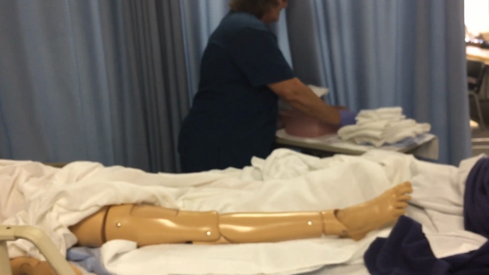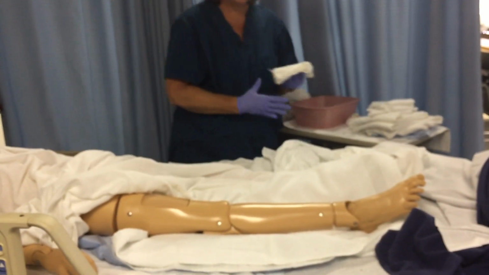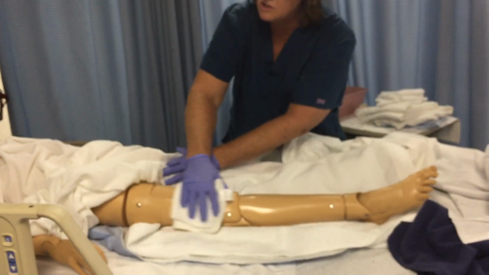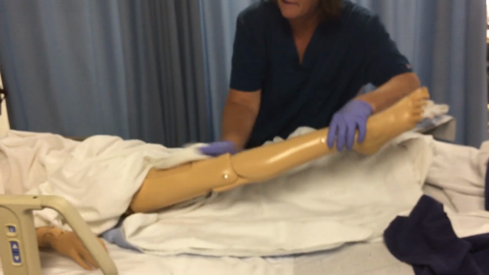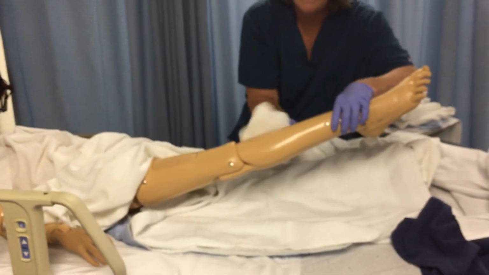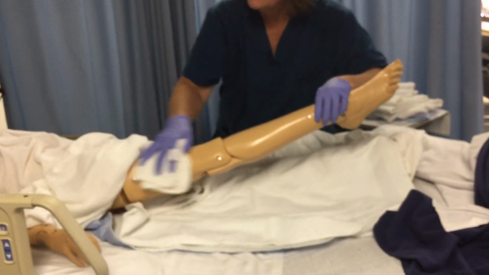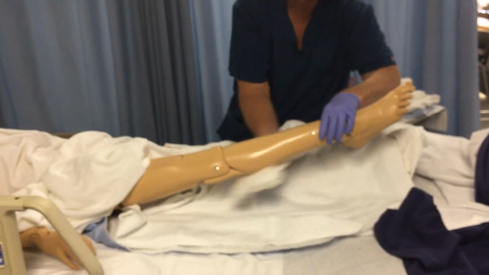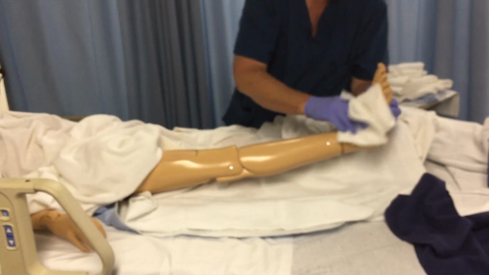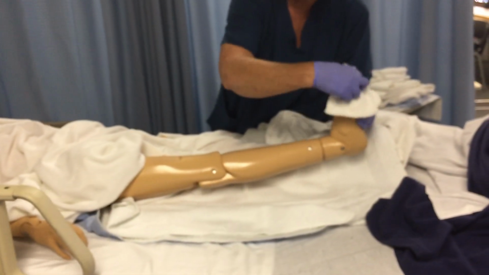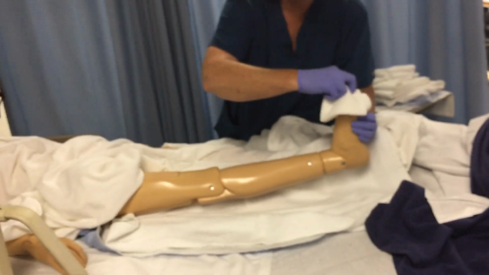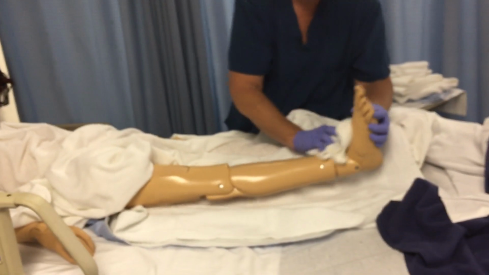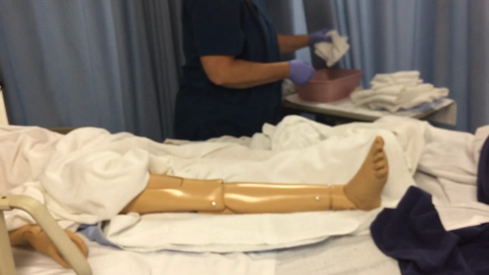Same washcloth that I've used. I've used one washcloth for the eyes, and I've got one washcloth that I'm using for this whole rest of the bath. So with soap, this is going to slide up nice and easy for your patient. You're going to get in between those toes, and then we're going to rinse off.